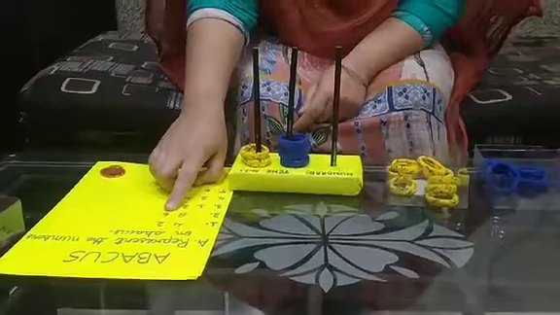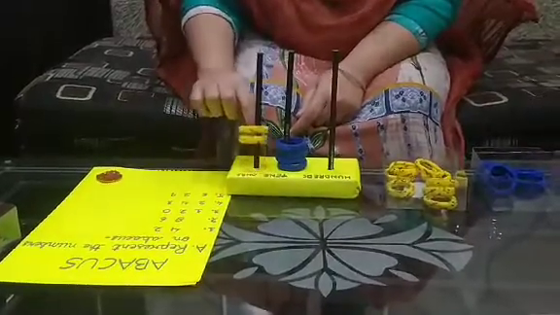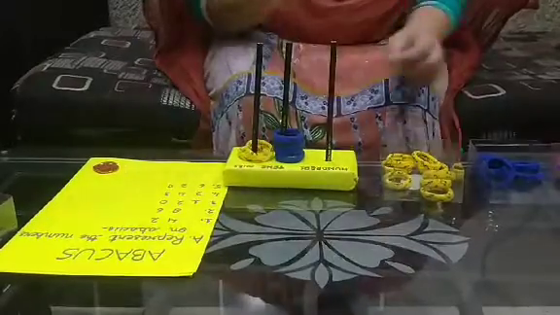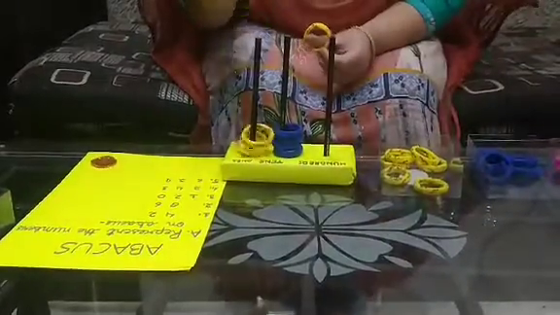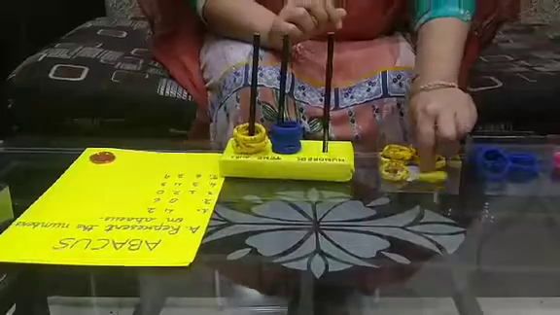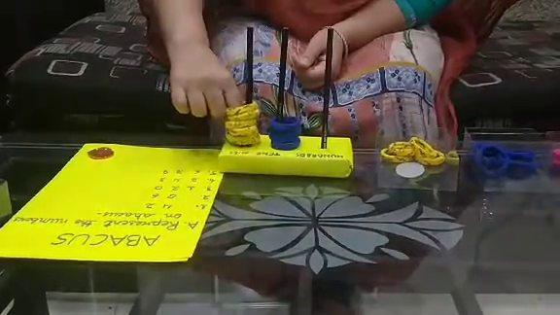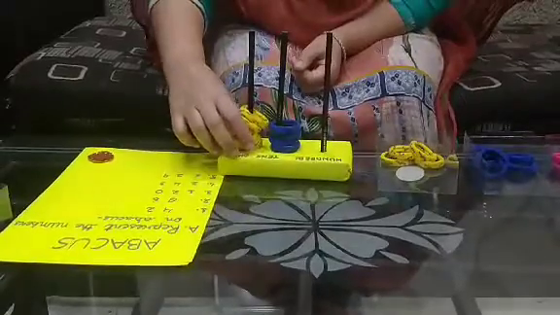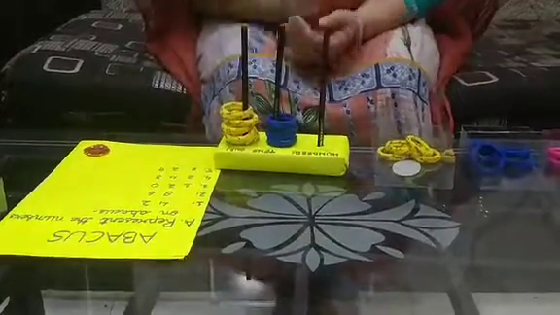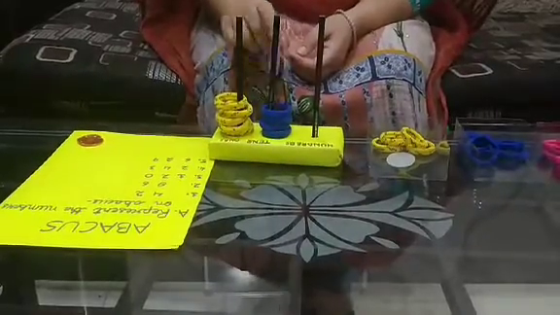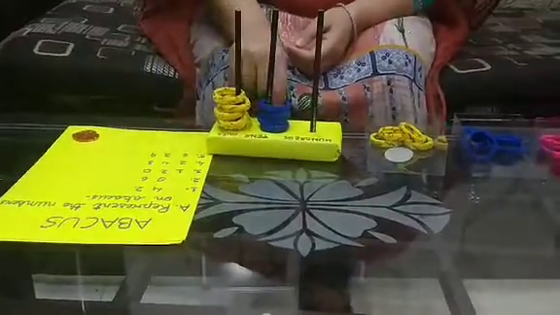Now the second number is 86. So how many ones do I need? 6. Again I will put 6 bands. 1, 2, 3, 4, 5 and 6. So how many bands in the ones place? I have added 6 bands to the ones place. How many bands in the tens place? I need 8.